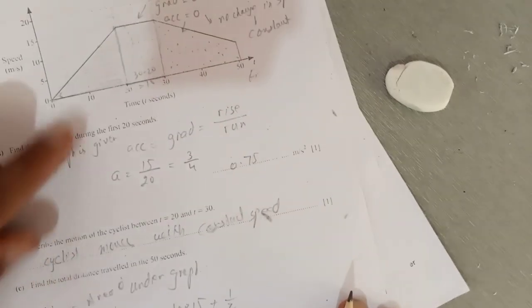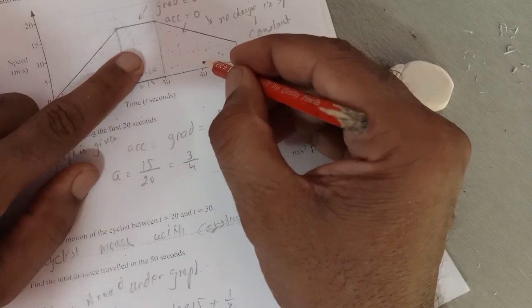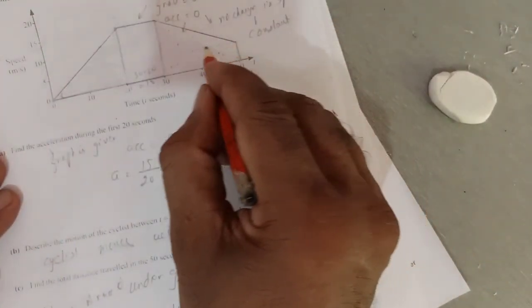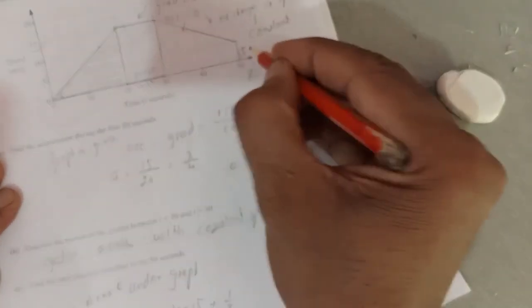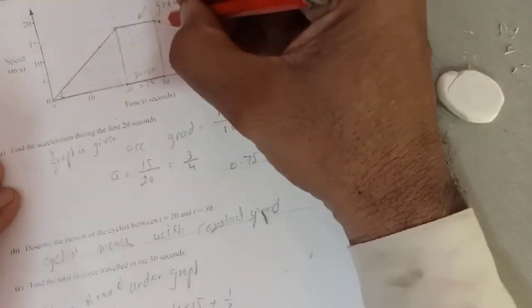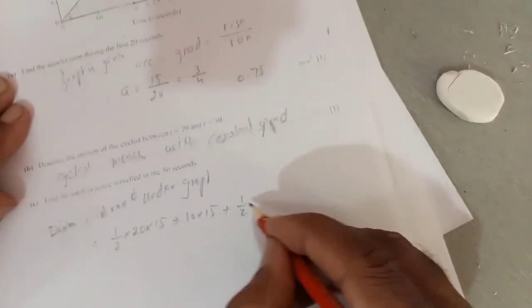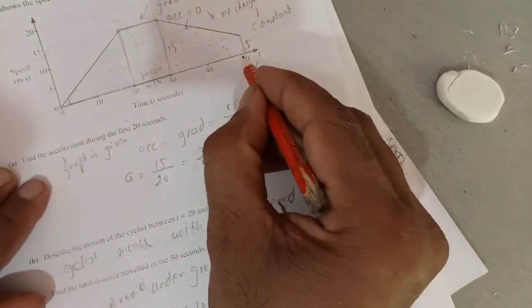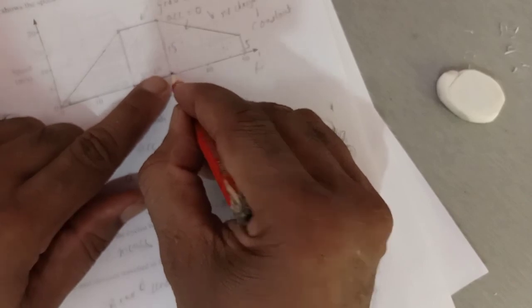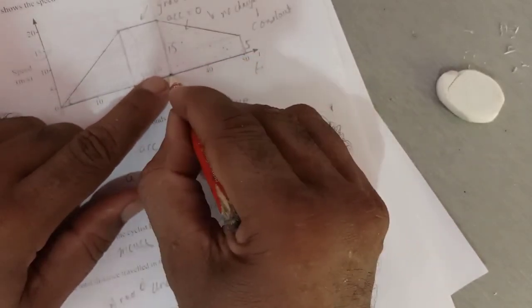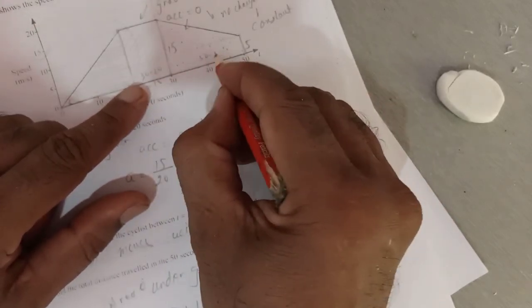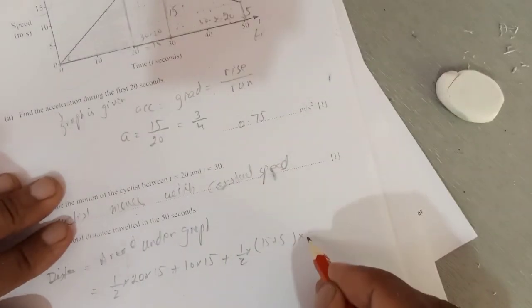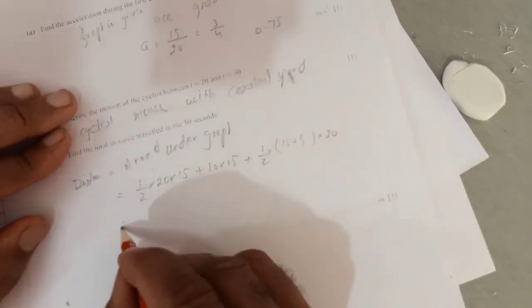Now I have to find the area of this trapezium. These two sides are parallel. This side has length equal to 15 and this side has length equal to 5. In a trapezium, in the bracket you have to add these two parallel sides, 15 plus 5, and then multiply by the distance between these two parallel sides. The length over here from 30 to 50 is 50 minus 30, which is equal to 20. This length is also called height. Now the height of this trapezium is 20.